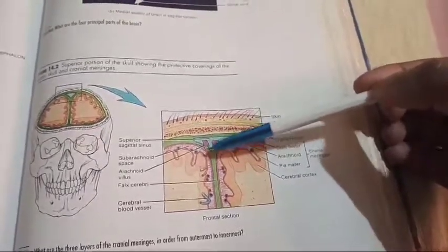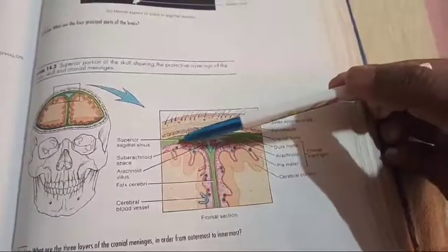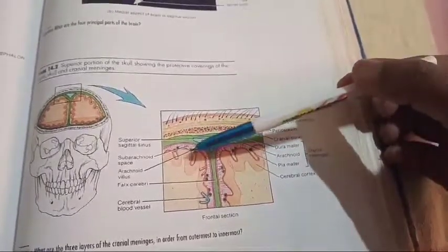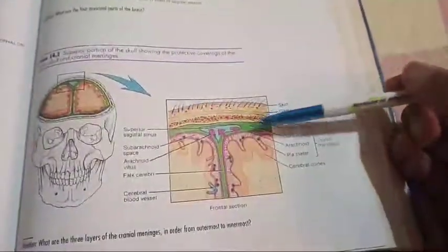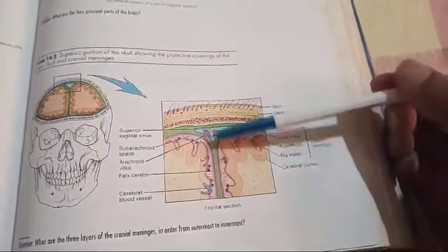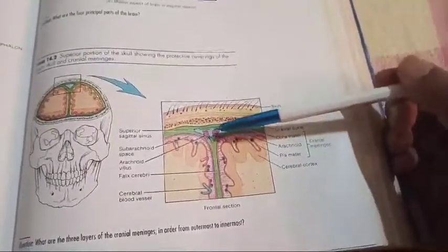Usually the venous blood is drained through this area, and this area is called the dural venous sinus.